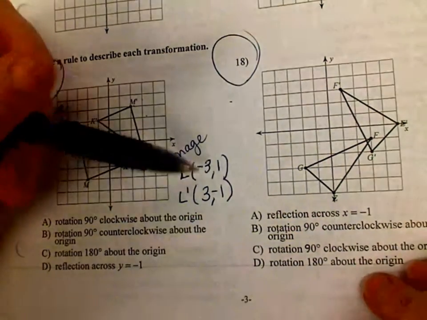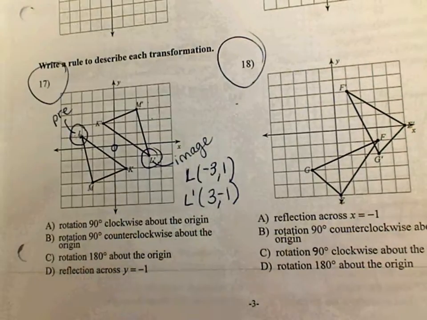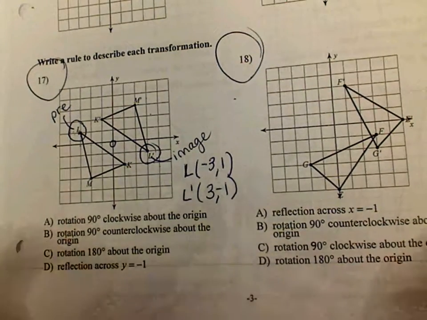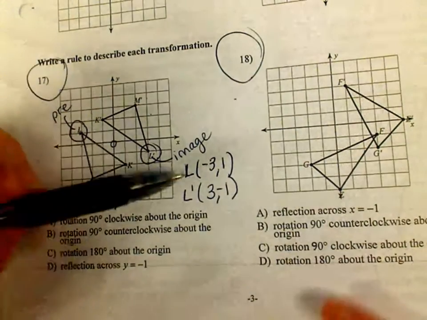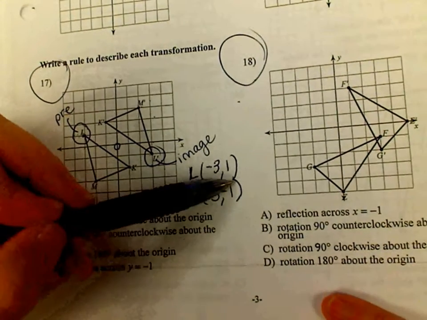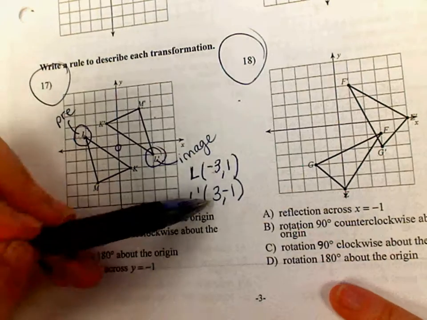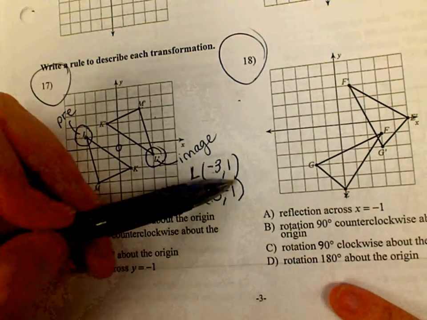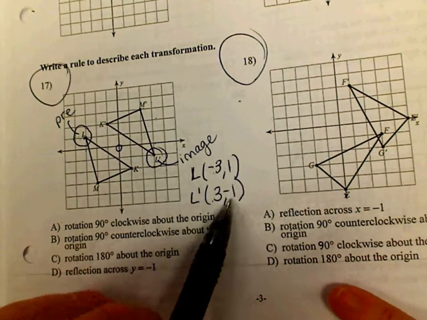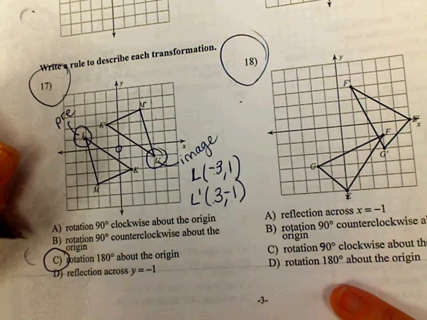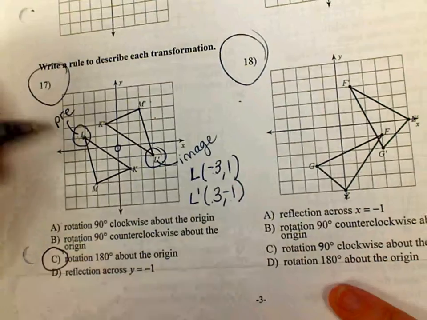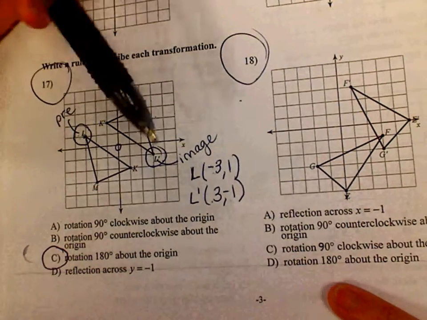Now you can really see that a 180 degree rotation occurred because the rule for 180 degree rotations is that both signs for both numbers change. And so this -3 became a +3, and this +1 became a -1. So it's definitely a 180 degree rotation. Okay? Good. So 17 is C.